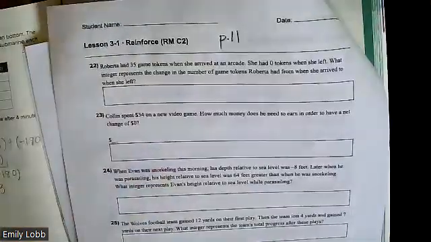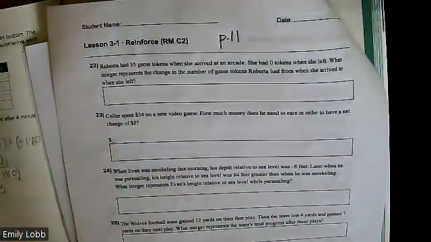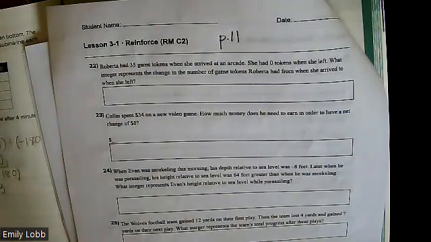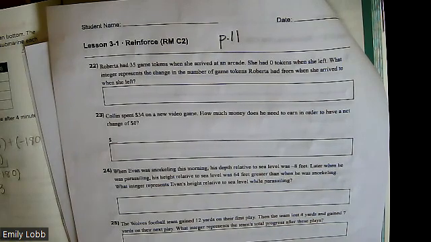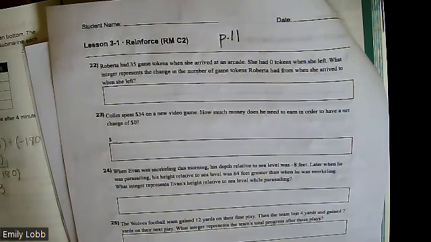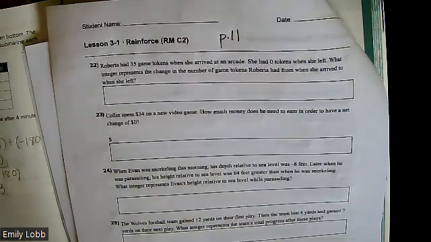So if you don't have a pencil for some reason, make sure you're grabbing one. We're on page 11. We are finishing up 3-1. Today we're going to review with these few problems, and then we're going to move on to 3-2.